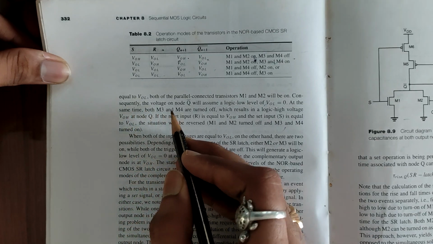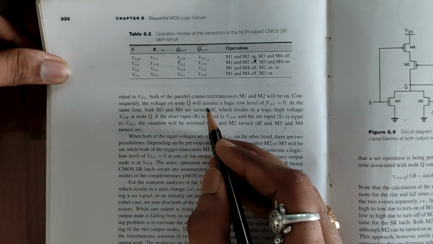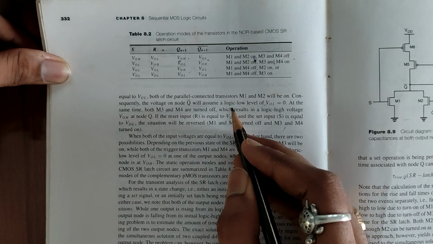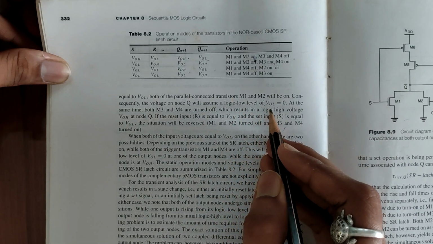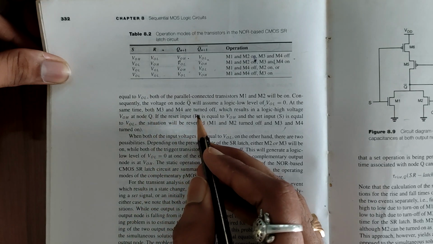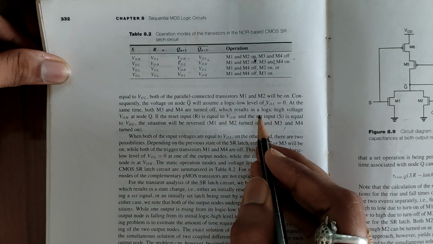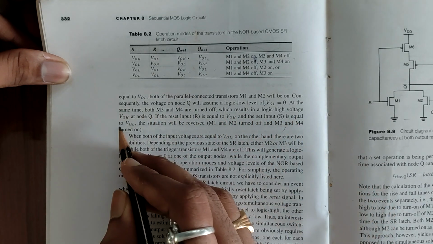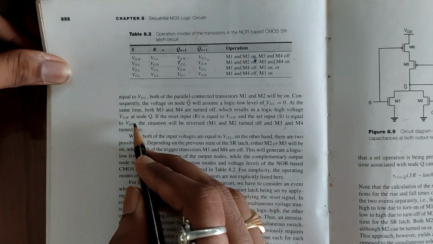Consequently, the voltage on node Q dash will assume a logic low level of VOL equal to 0. At the same time, both M3 and M4 are turned off, which results in a logic high voltage VOH at node Q.